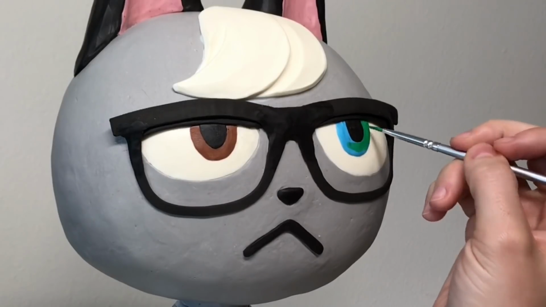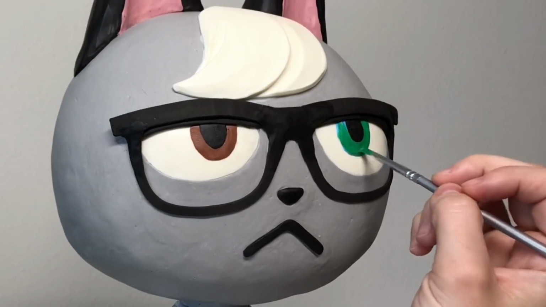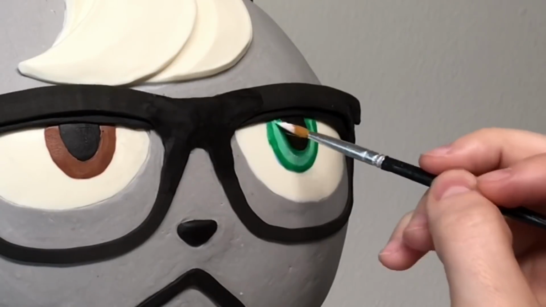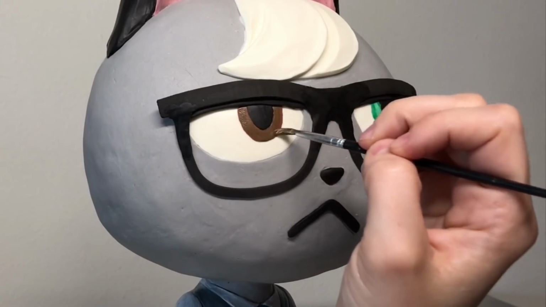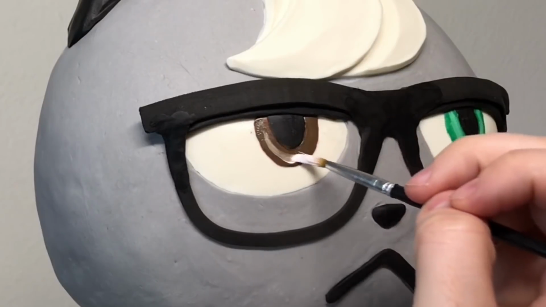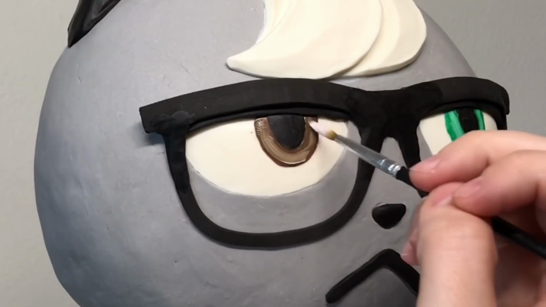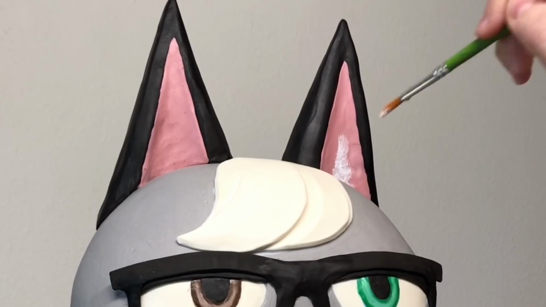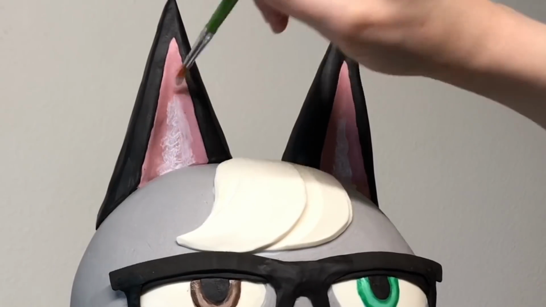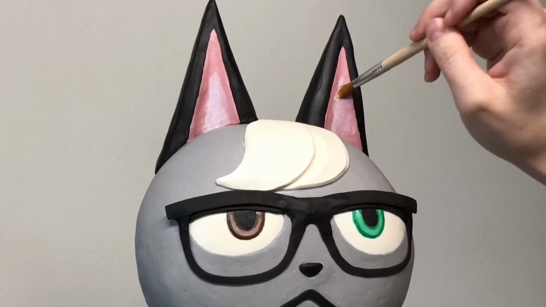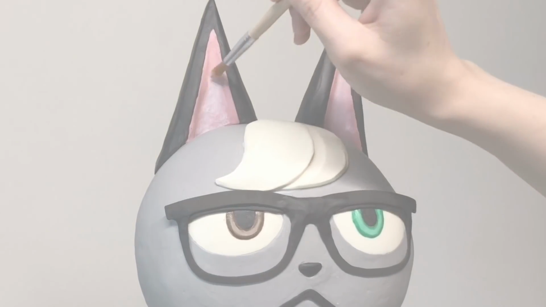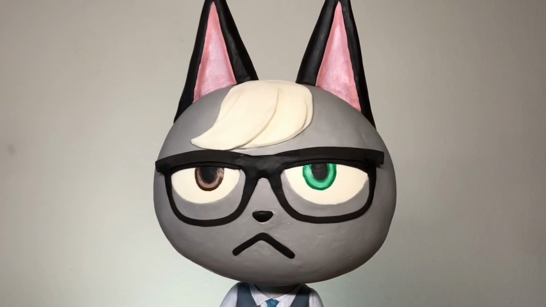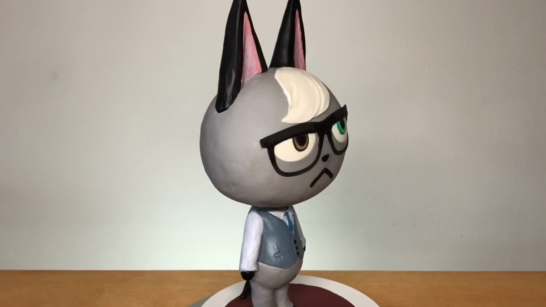Now that his outfit is painted, I want to add a little depth to his eyes, so I'm adding the green and the brown, and I make sure that the center of the iris is a little lighter than the outside edges. And then I added a few highlights to his ears. And there you have it, a cake of Raymond from Animal Crossing New Horizons.